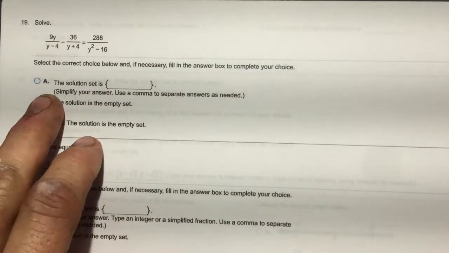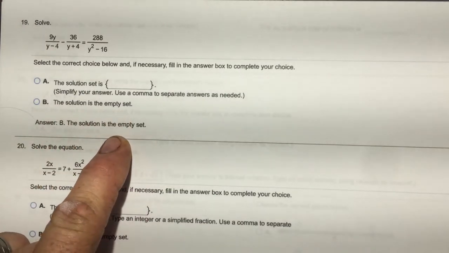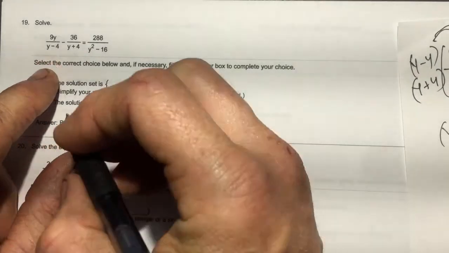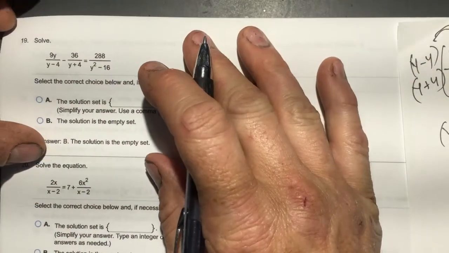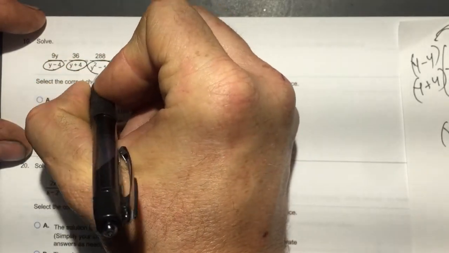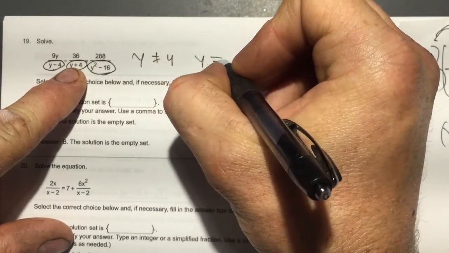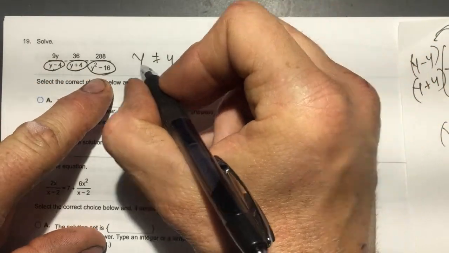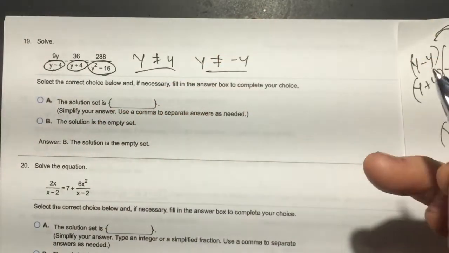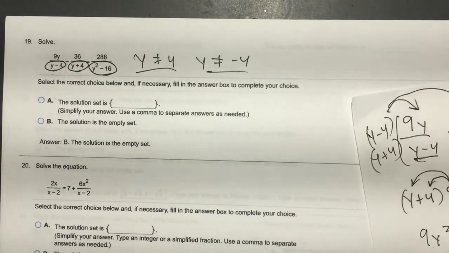So this one stinks, man. B, the solution is the empty set. No solution at all. So when you have these type of equations, I didn't say that from the beginning, but right there, see, we can't divide by 0. So y cannot be 4. Right there, y cannot be negative 4. And right here, that's the combination of the two, so that's both of them. But these values here, y can't be. And that's the ones we come up with, so that means there's no solution.